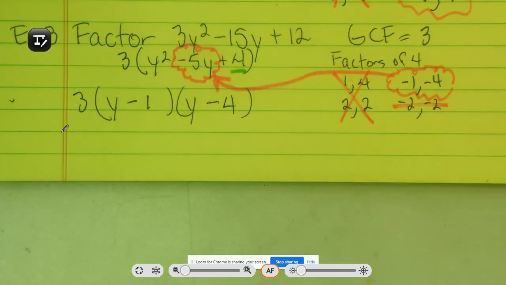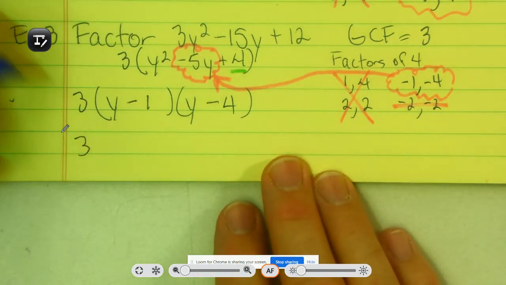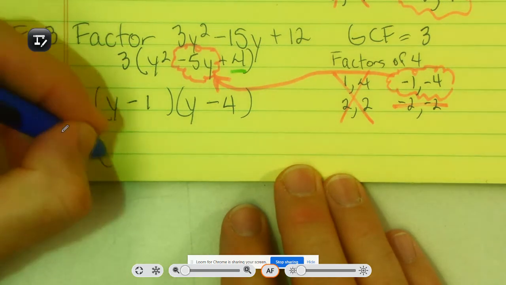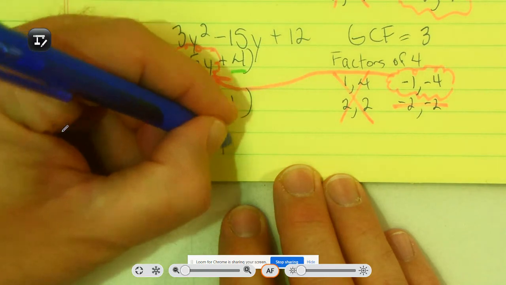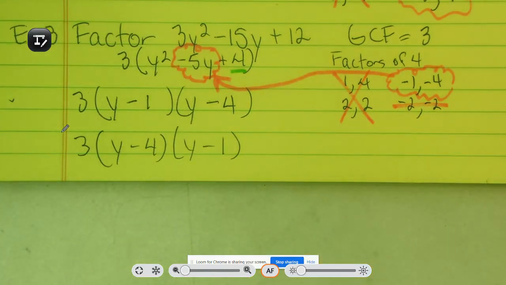Somebody will probably ask you, hey, does it matter what order these come in? And the answer to that is no. I could have written it this way, y minus 4 times y minus 1. And my answer is still the same. Multiplication is commutative. And so that answer is correct as well as that answer. When I multiply all of that out, I'll get the original question I had. So that's a way to rewrite this trinomial expression, and we're able to factor these particular types. As long as it's a quadratic trinomial, we're able to factor it this way.